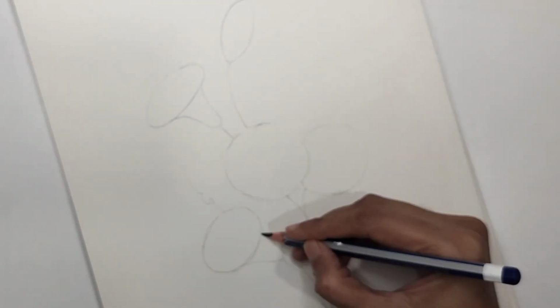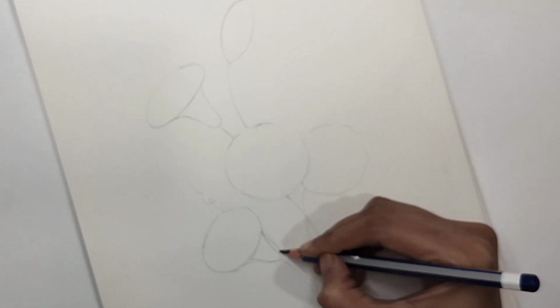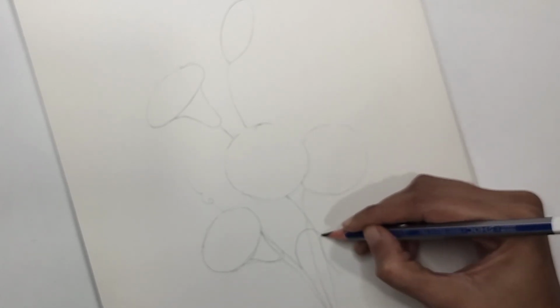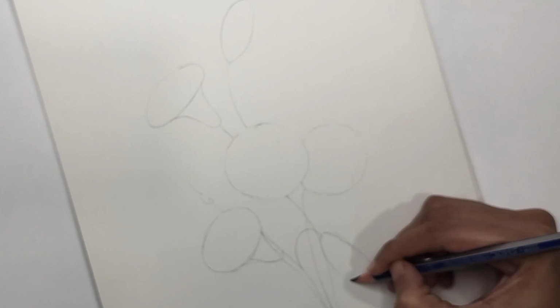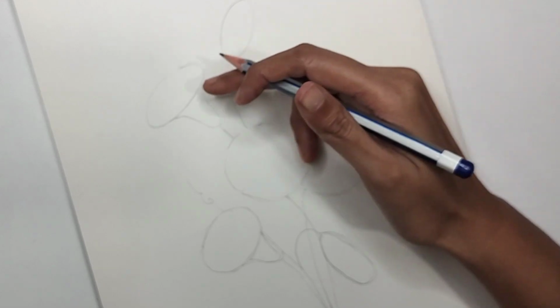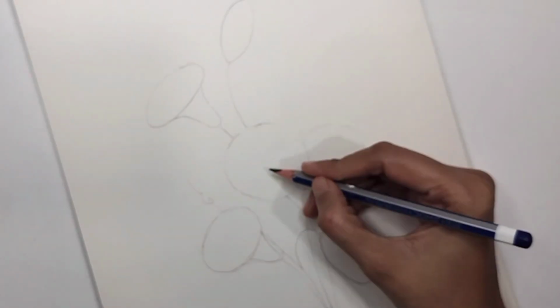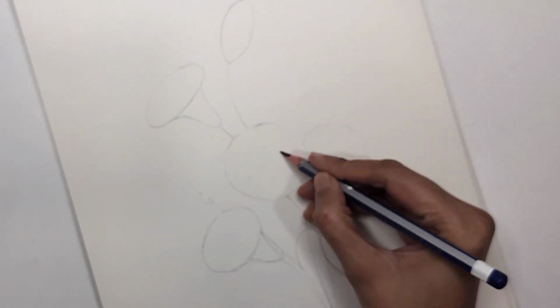Now I think I can create one more flower which is a half bloomed flower. So we have created a guideline for the normal perspective, for the flower bud, for the side perspective, and in this one I'm going to create a half bloomed flower. And I think I'm happy with the composition where I want to keep my flowers. Now let's start with the normal perspective flower.